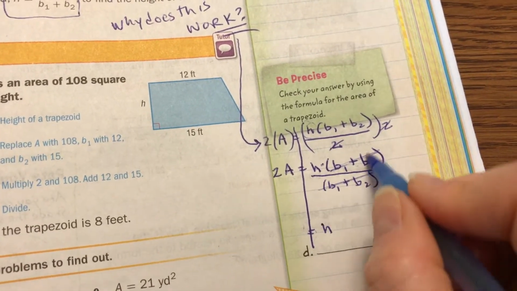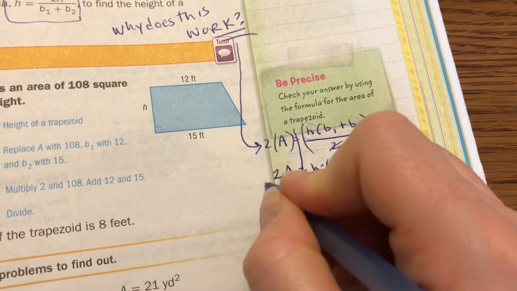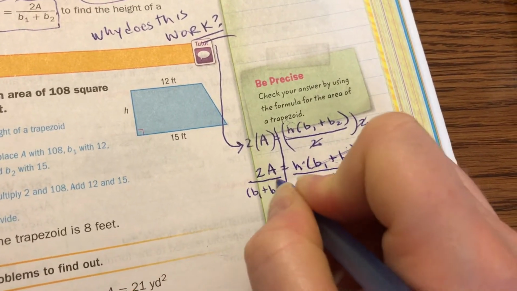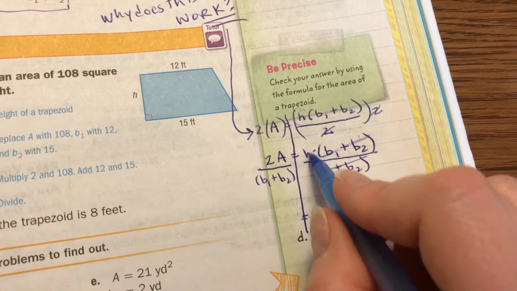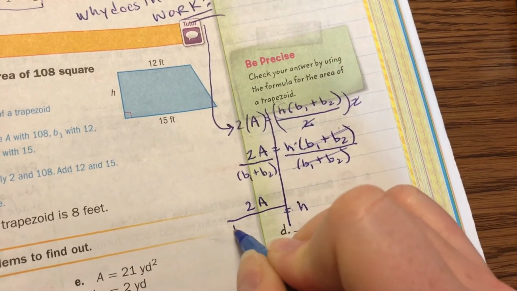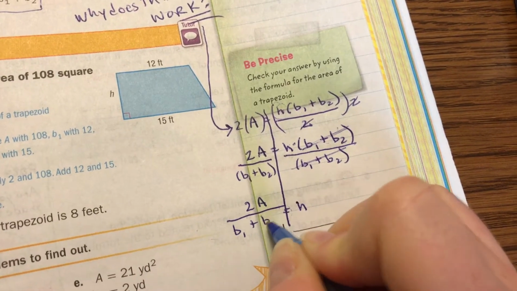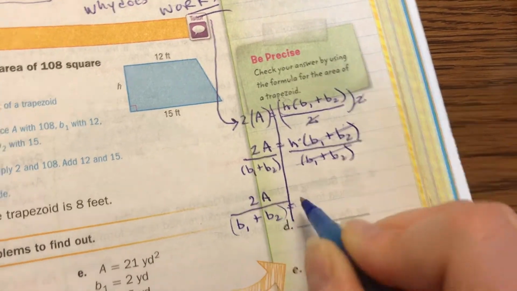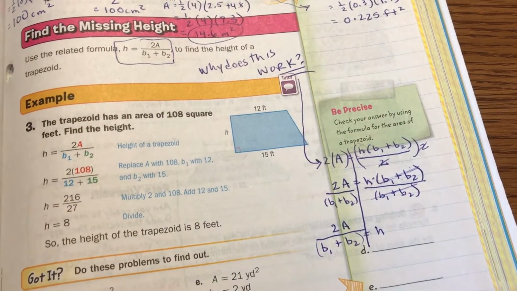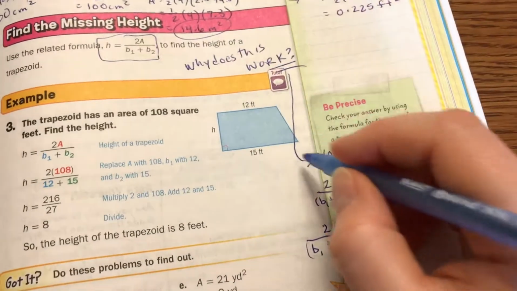All right, so that cancels that out, but we have to do that on both sides. And there it is. H equals 2 times the area divided by the sum of both bases, which is what they gave us right there. Pretty cool, huh? So that's why it works.